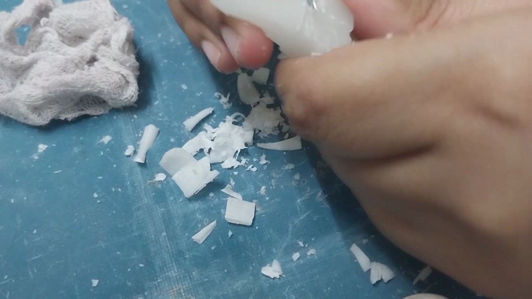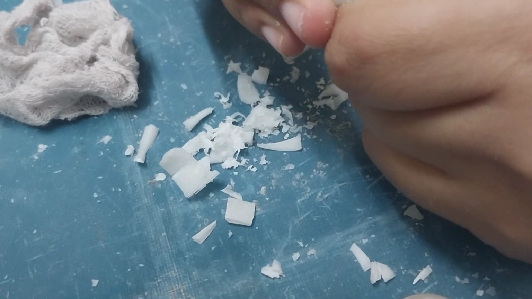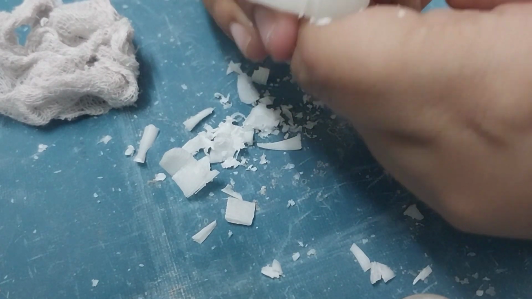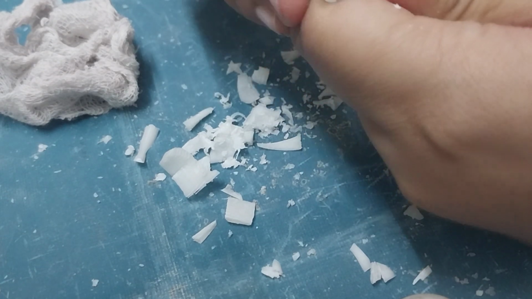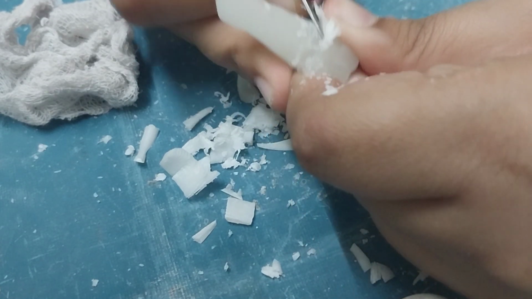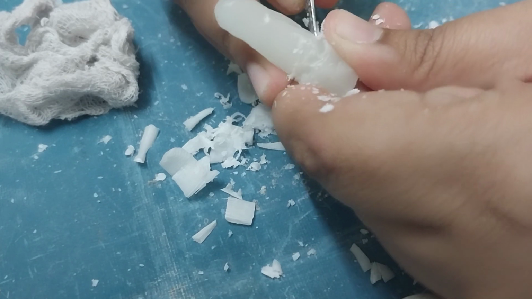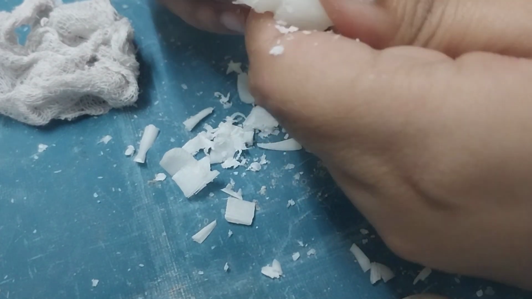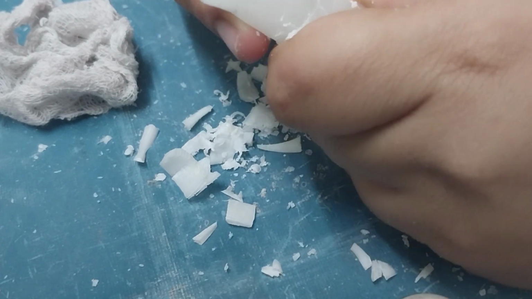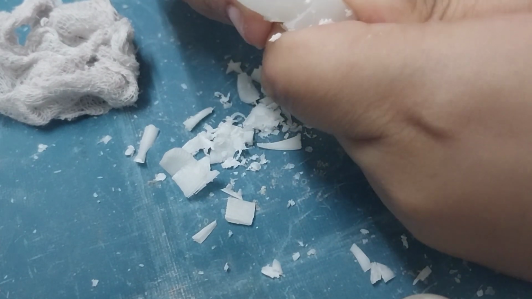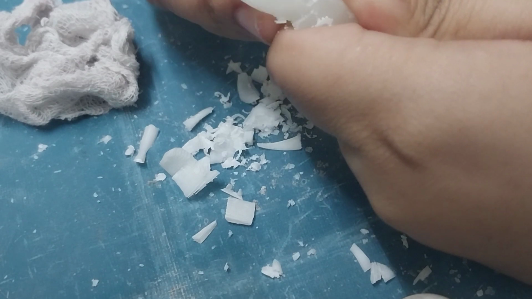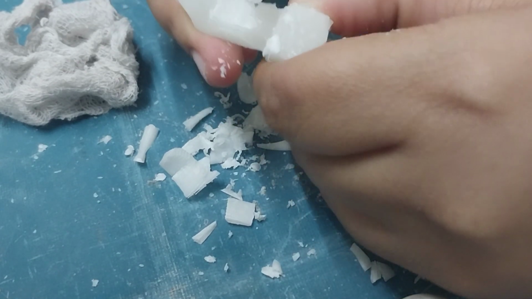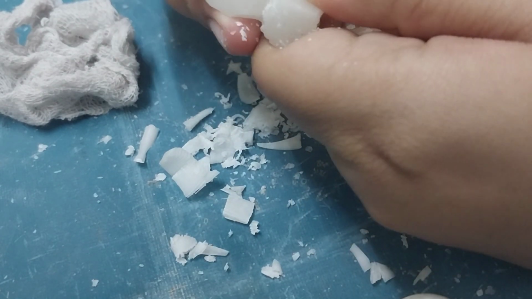It is very converging, so I am taking out a lot of wax from here. I'm marking out how much wax I need to take out so that it's easier for me, because there are high chances of the root breaking from the base. So this is going to be somewhat the marking.